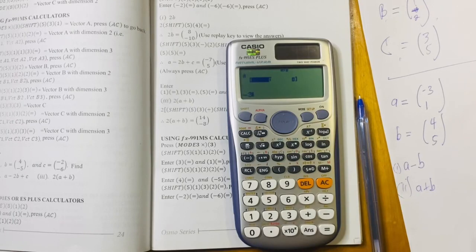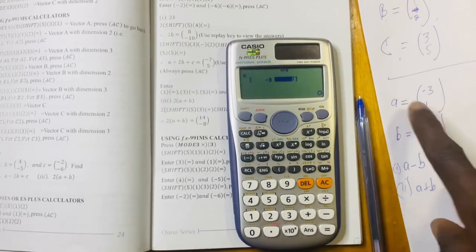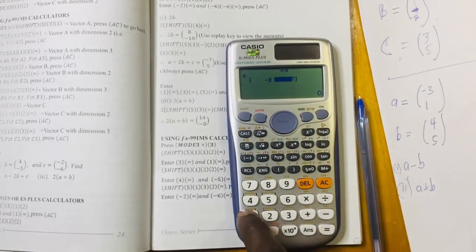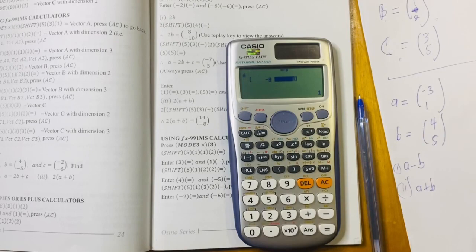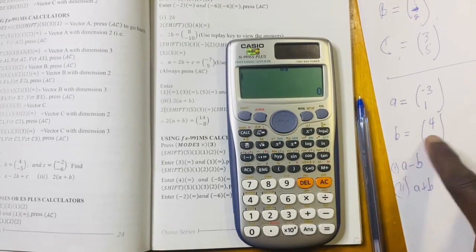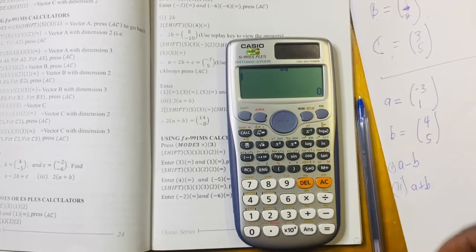And when you type, you need to go to the equal sign to register it on the calculator. Now the next one is 1. You go 1, equal sign, and it is registered. You go to AC, and you come to the B, which is B. Now we want to know the B dimension, and the dimension is 2.